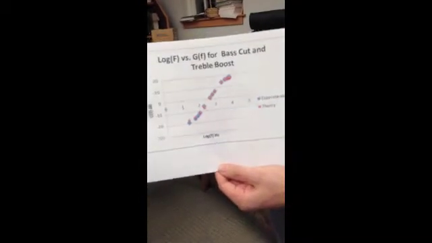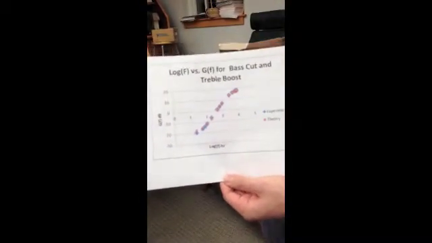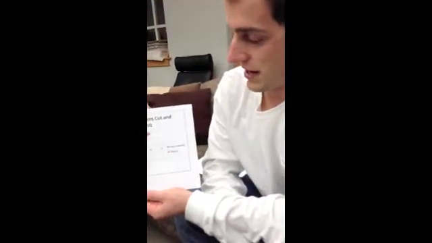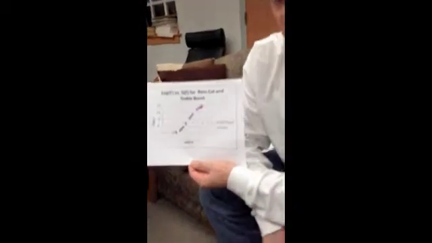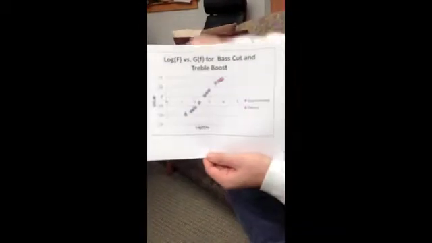This is the plot for the bass cut and the treble boost. For low frequencies, it cut it off, and for high frequencies, it gave us a very strong gain. This is basically the inverse of the previously shown chart, which is what we would expect as the knobs are turned to opposite positions. Again, our theoretical and experimental data matched up very, very well.